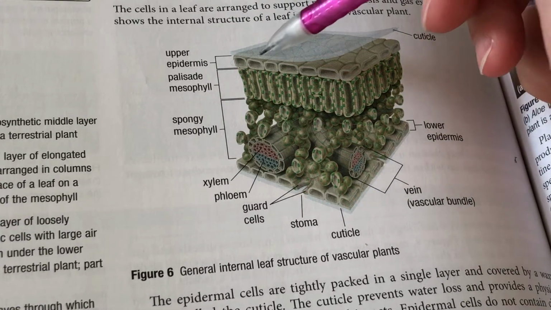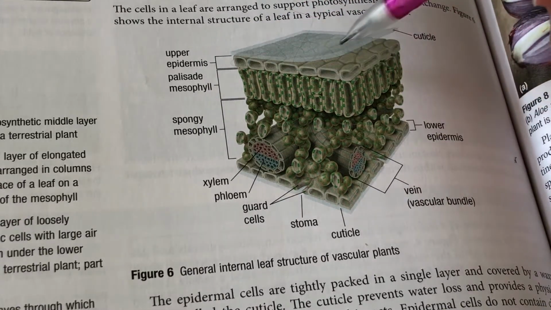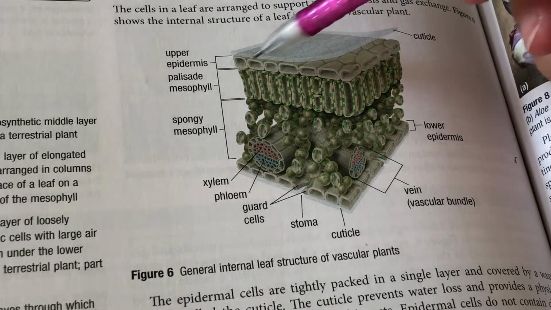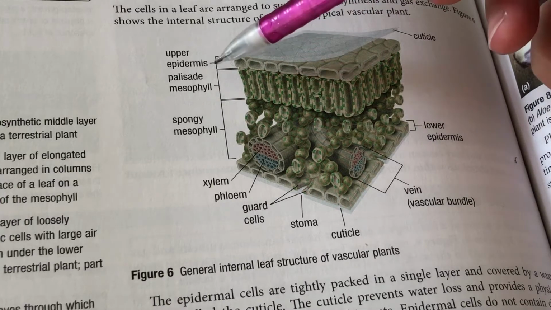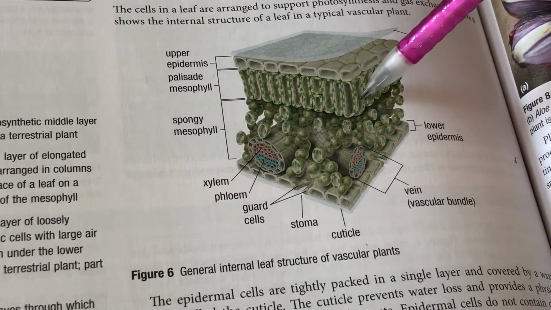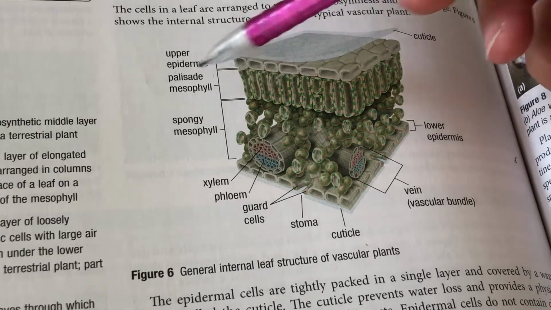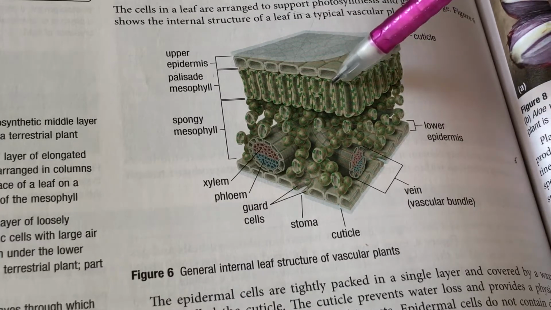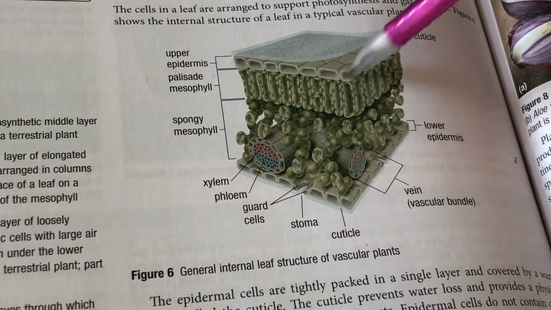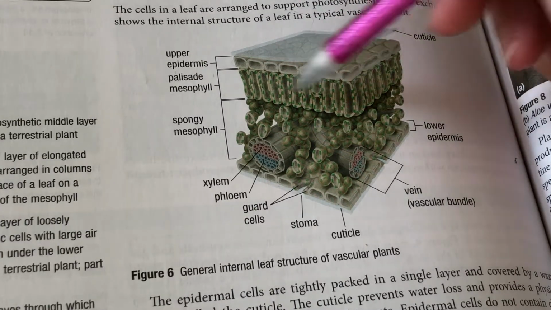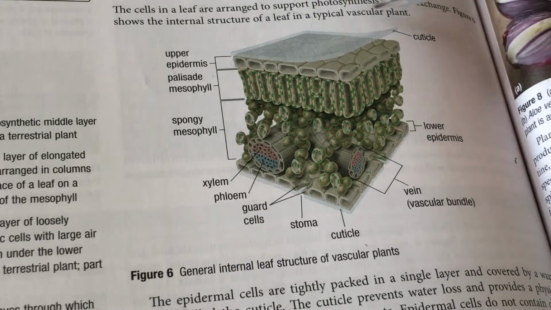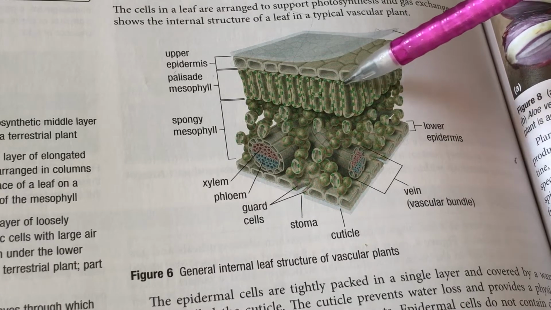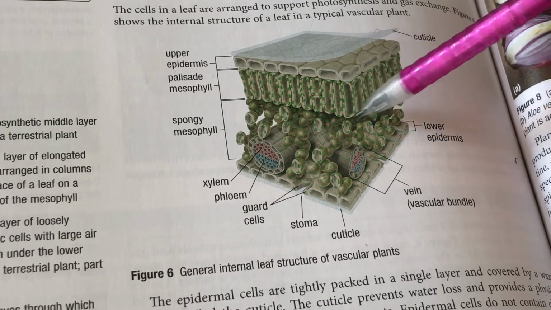Then always under the cuticle, you'll have one layer of upper epidermis. That's only one layer thick because we want to get the sun into this layer here. So when you see palisade, always think photosynthesis. P for palisade, P for photosynthesis. These little green guys are showing you the chlorophyll in there. So there would be tons and tons of chlorophyll in this layer. The palisade layer is there so that the sunlight can come through here and photosynthesis can occur in these chloroplasts.